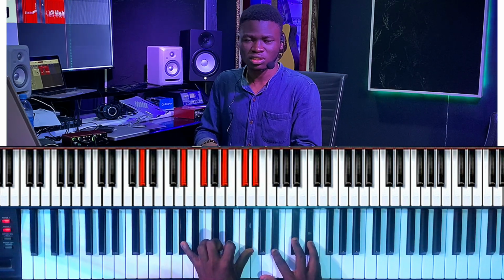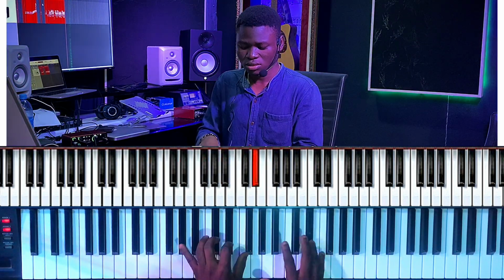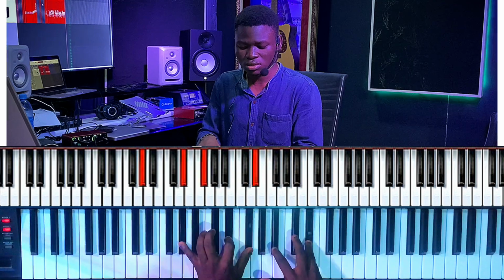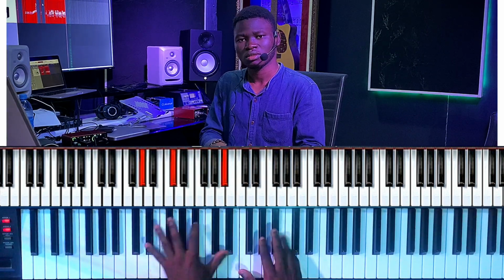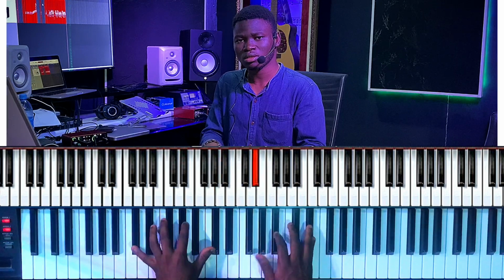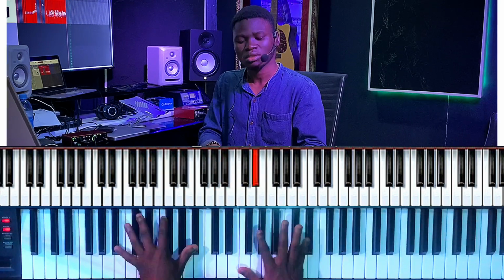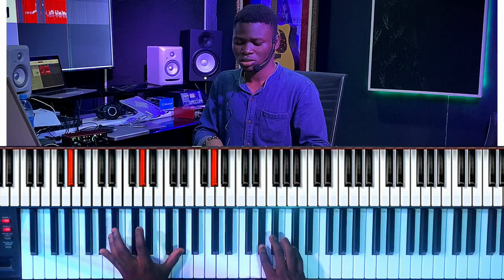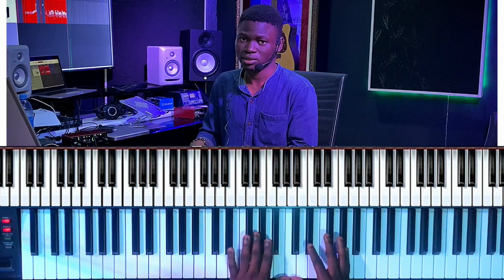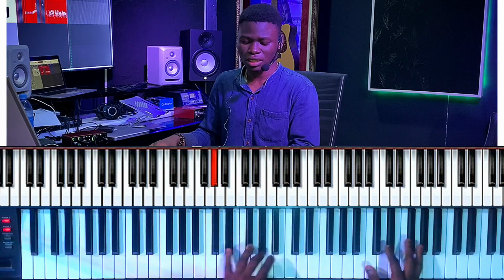You can see dominant seventh again. Sorry, I can't sing this song. So this is on the key of A flat, and we are treating this as a 1.